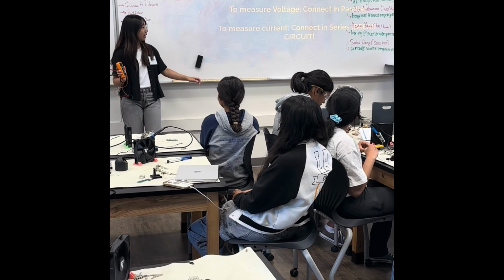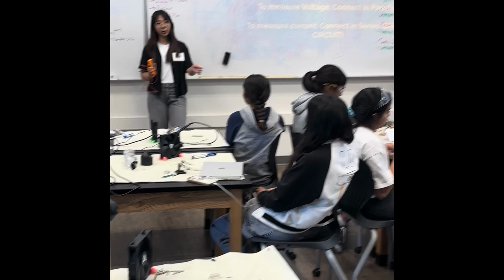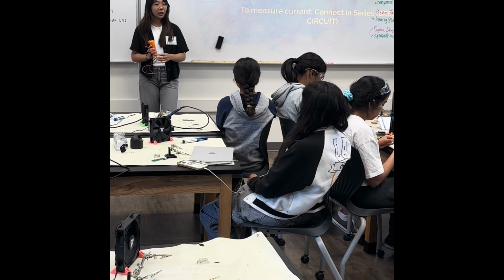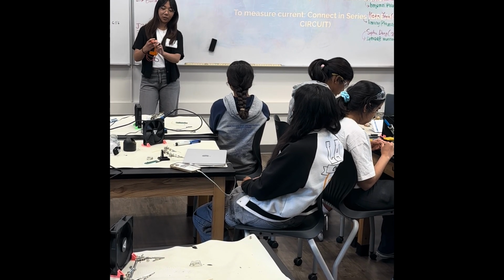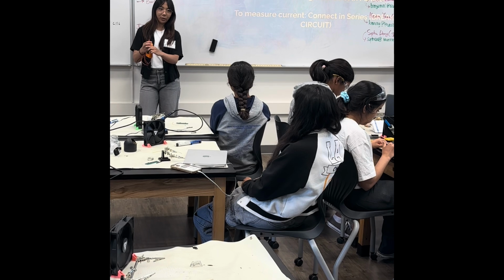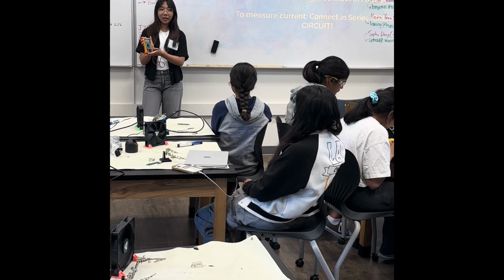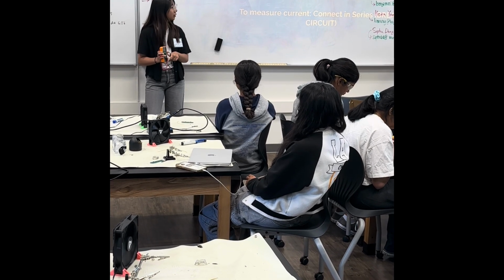So that means you're actually going to have to break your circuit. Going back to the resistor example, you could move one leg of the resistor out of your circuit, and then you're going to use these to reconnect your circuit. So one is going to be on that removed leg of the resistor, and this other one is going to go back into the circuit. So that means that this is connected in series into your circuit.